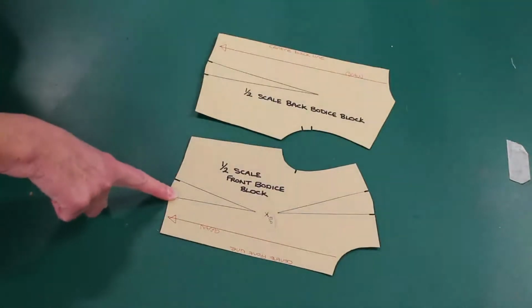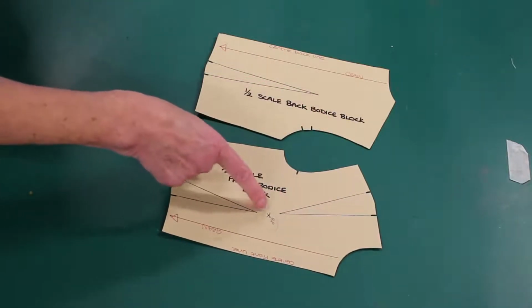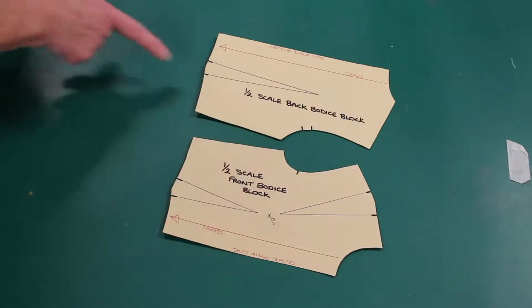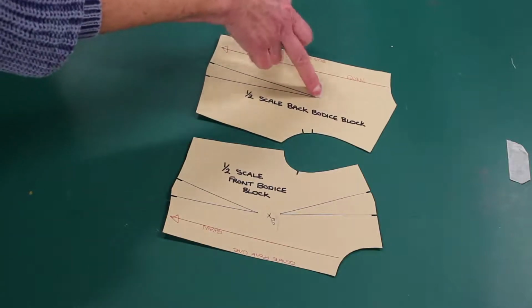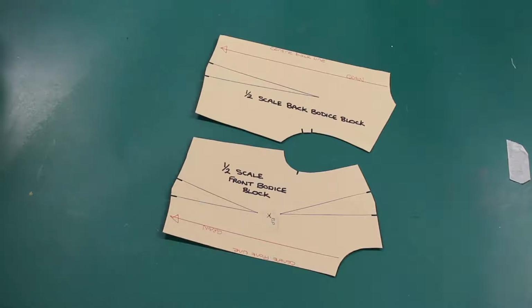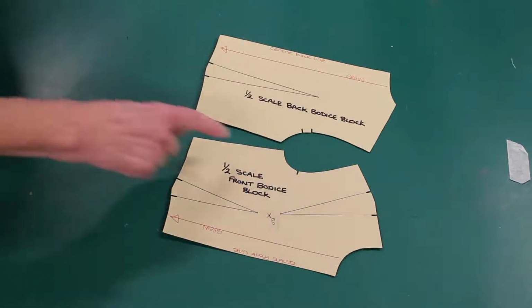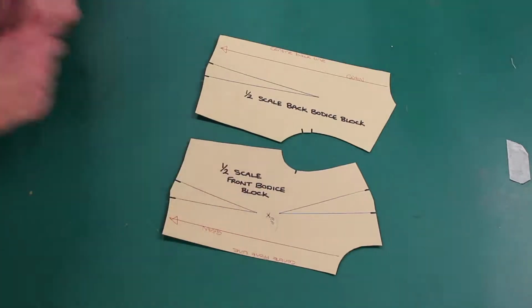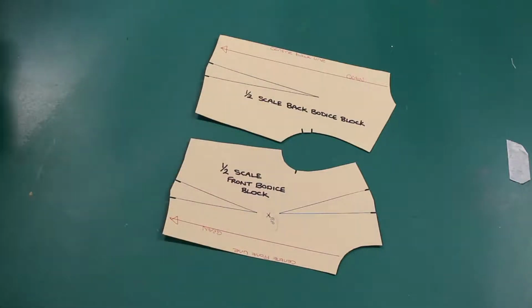So if we come back to our half-scale blocks, this is the front, where we've got a waist dart coming in from the waist, and we've got a shoulder dart coming in from the shoulder, but both the apex of those darts are coming towards the bust point, which is here. And on the back, there's a slightly shallower dart, which is coming up to the apex here, which is for the shoulder blade. What if I wanted to move those darts? Because I don't want a waist dart or a shoulder dart. I might want a dart that comes in from the side seam, or I might want a dart that comes in from the neckline, whatever my design is.